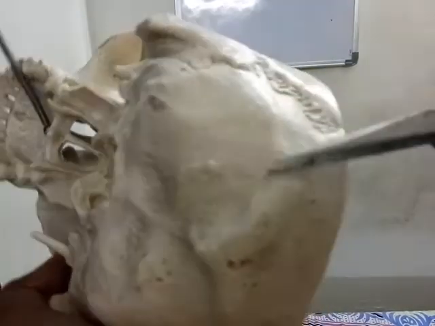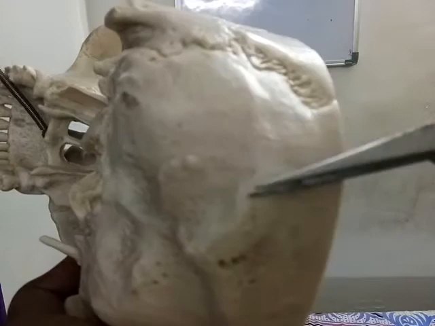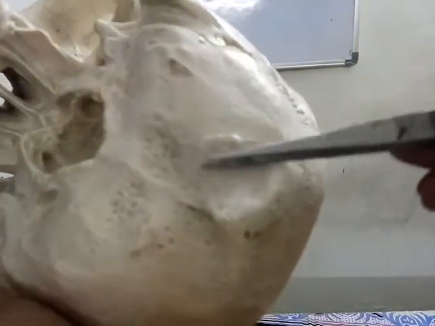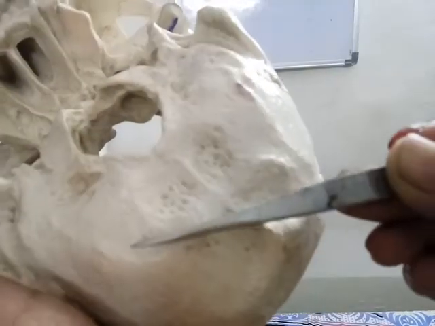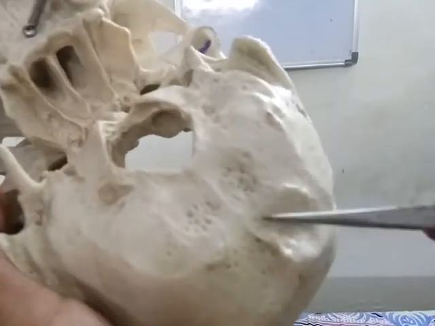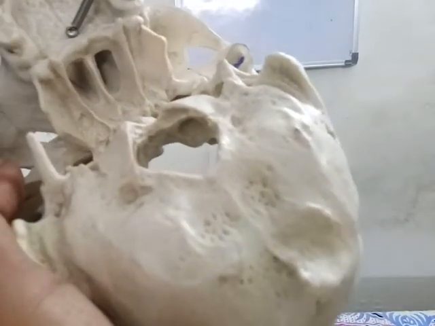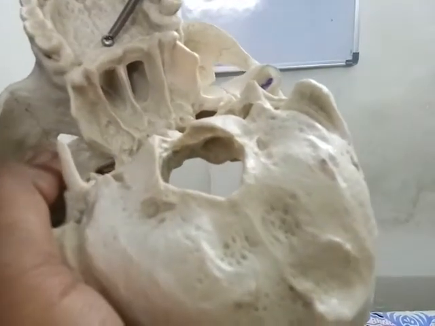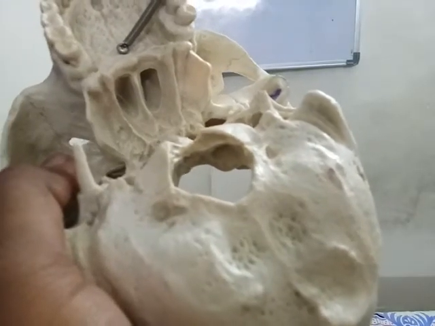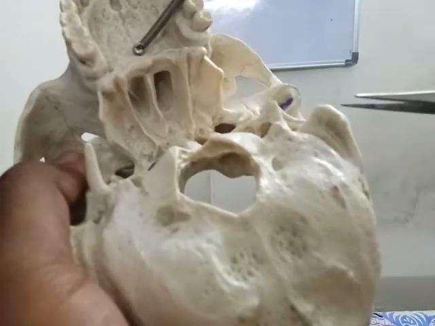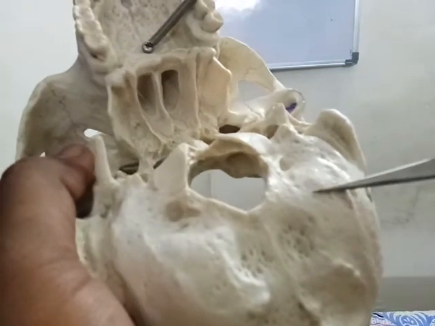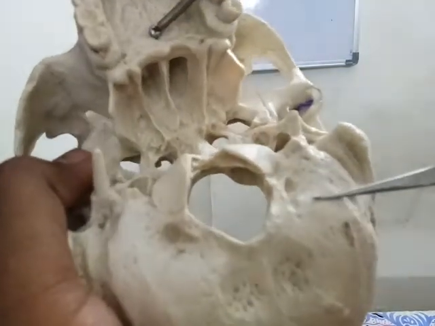This is superior nuchal line and this is inferior nuchal line, and this is crest. Now lateral area includes condylar part of occipital bone, squamous part of occipital bone, and jugular foramen.